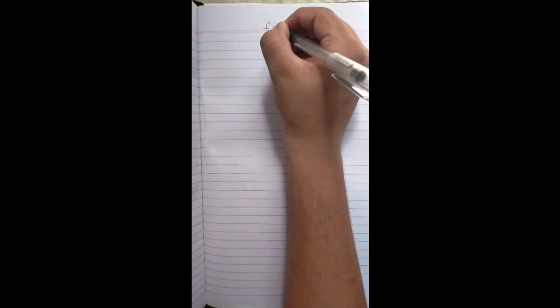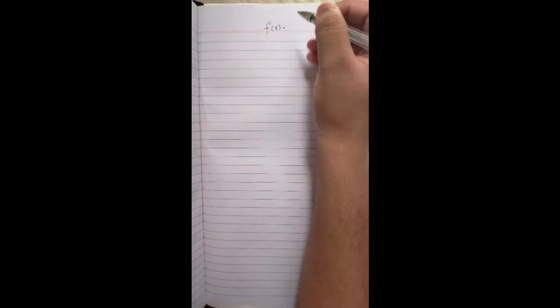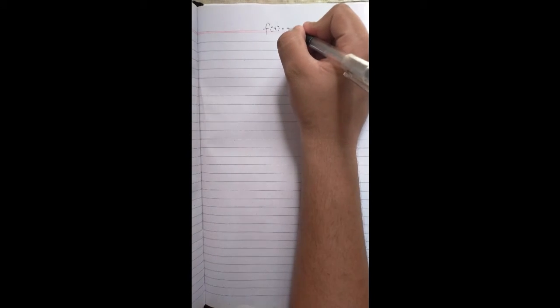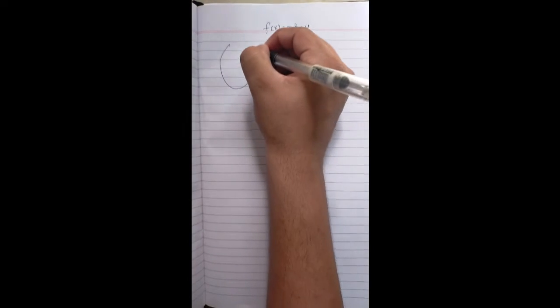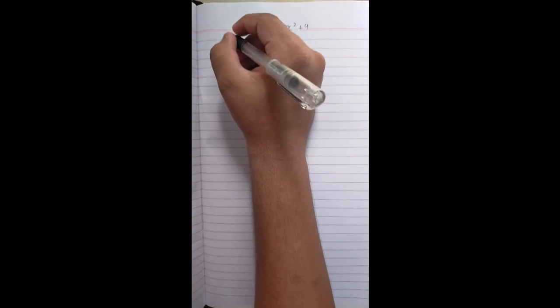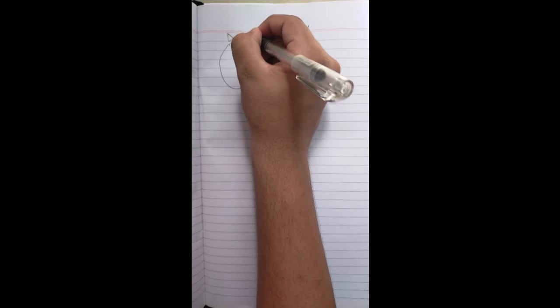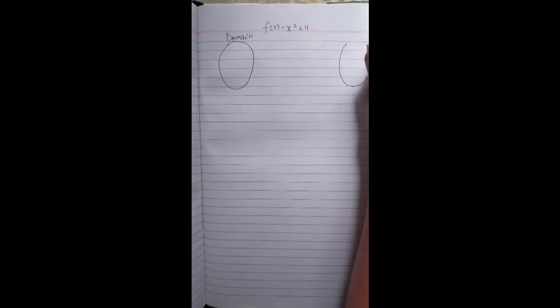So now let's consider an example in which I will consider an actual function. I have a function x square plus 4. Domain and range.